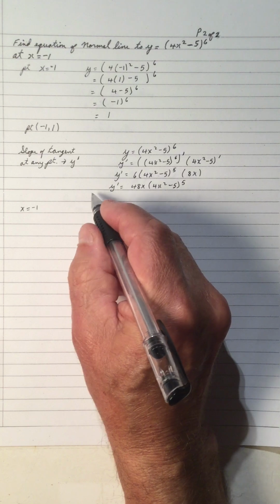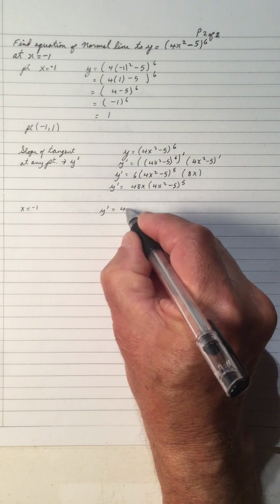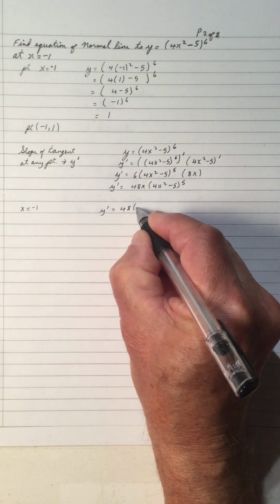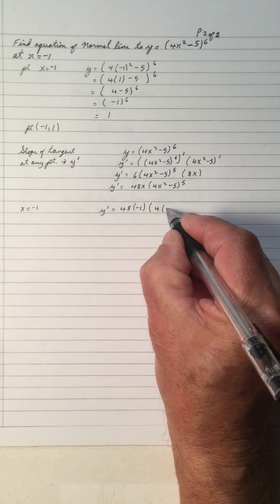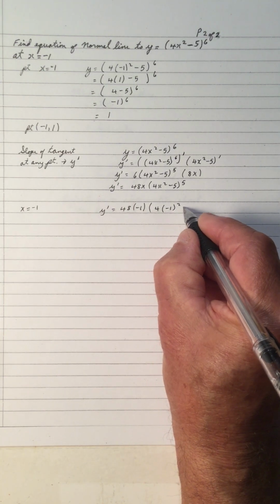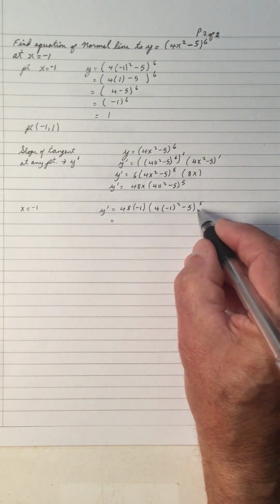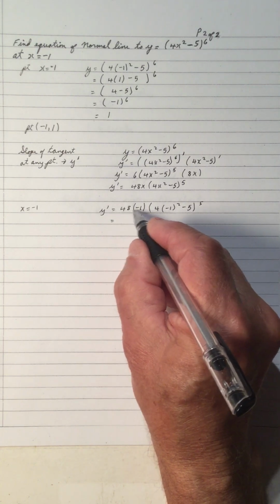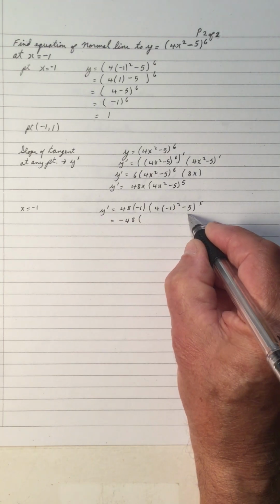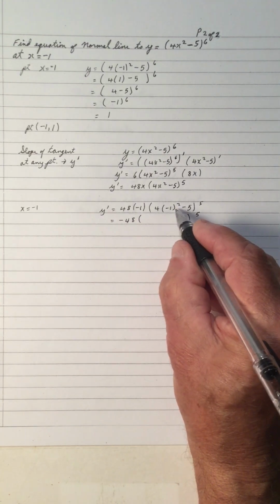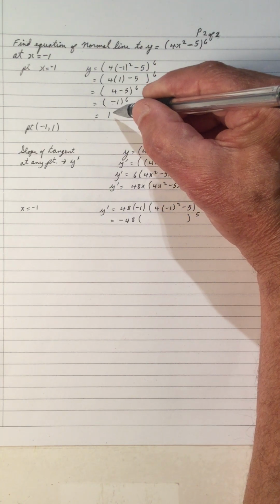So the slope at x equals negative 1 is 48 times negative 1. We just take our time. We can multiply this first to get negative 48. And the inside of this is the same as what we did before at negative 1, so that's a 1.